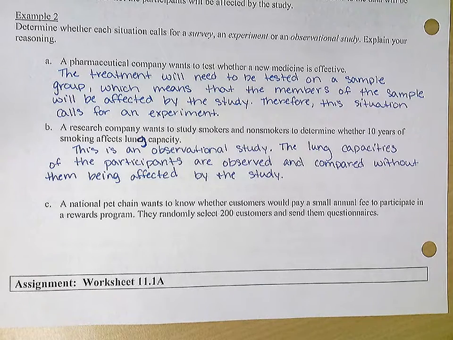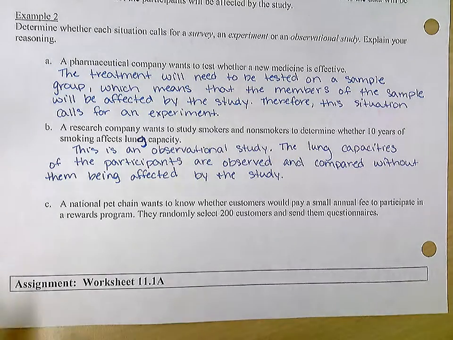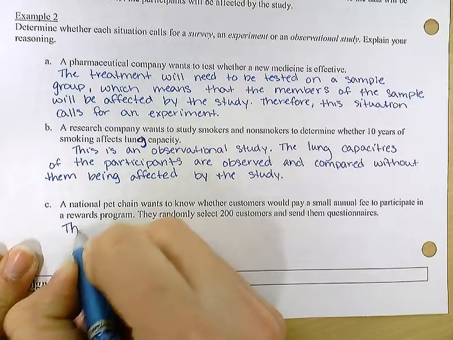Okay, then the last one. A national pet chain wants to know whether customers would pay a small annual fee to participate in a rewards program. They randomly select 200 customers and send them questionnaires. Well, if they're sending them questionnaires, what would that be? A survey. Okay, so this calls for a survey.